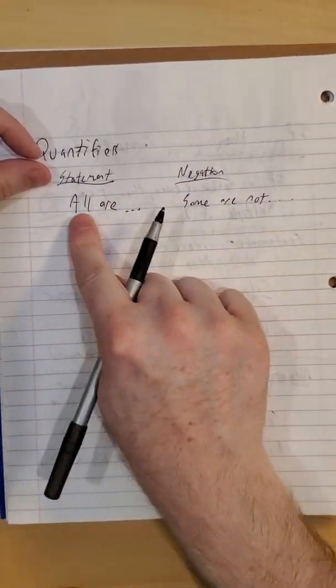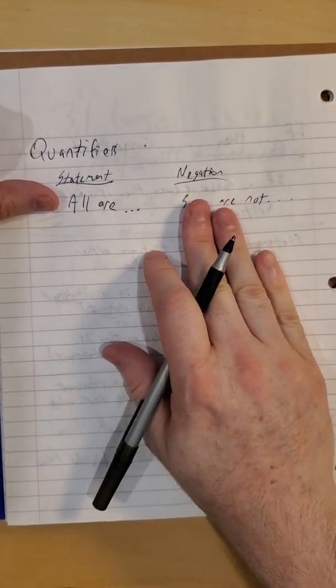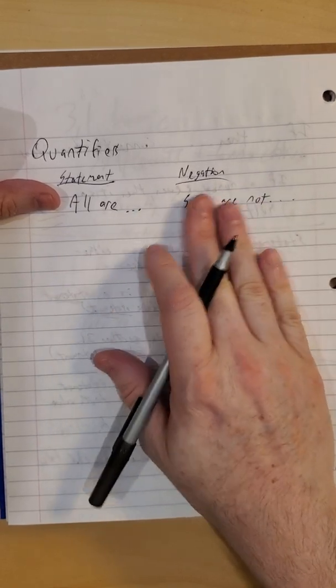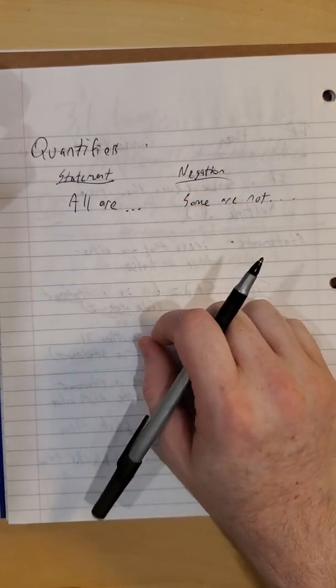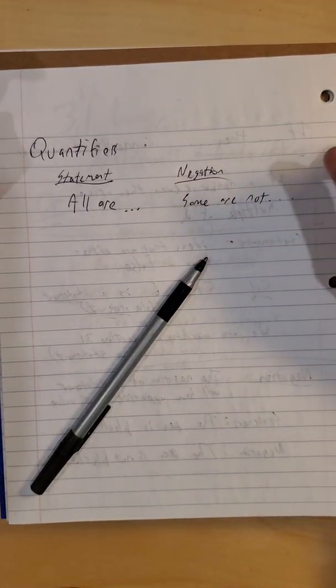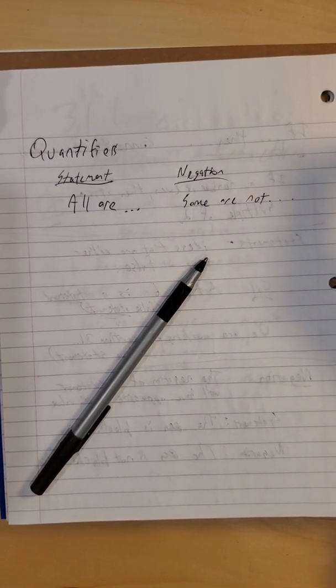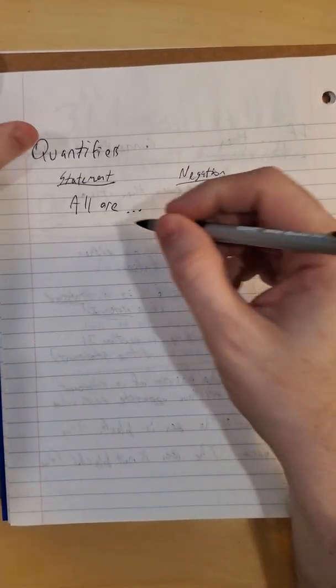A common mistake with the all are negation, a lot of people just want to throw a not in front of it and say, okay, well then that means none are. But again, a negation has to have the opposite truth value. So watch out for things like, if I say all people are left-handed, that's a false statement. The negation can't be no people are left-handed because that is also a false statement. They have to have opposite truth values.